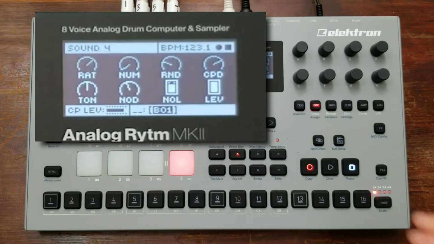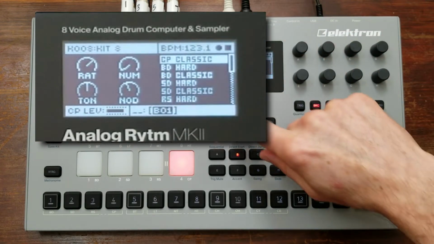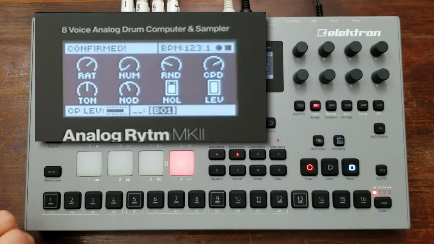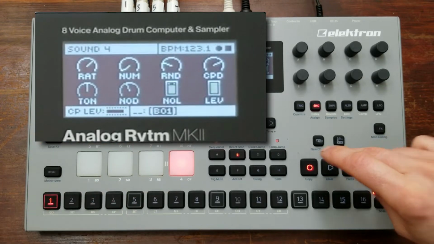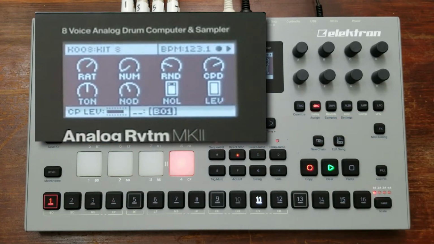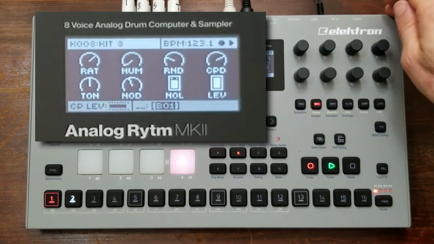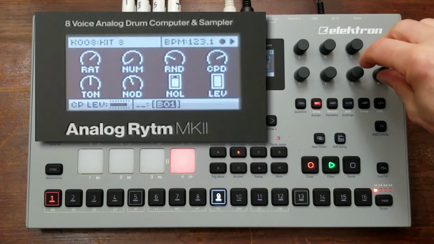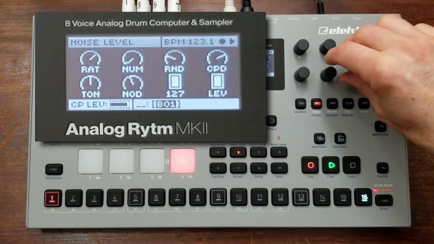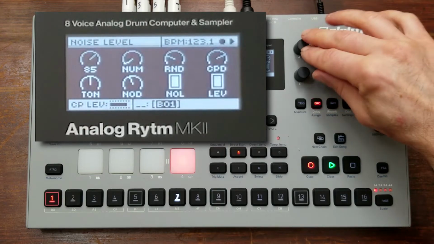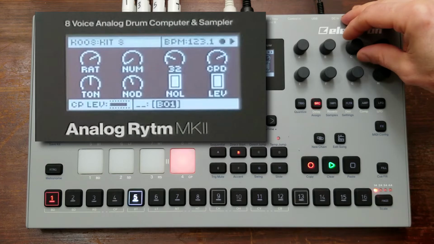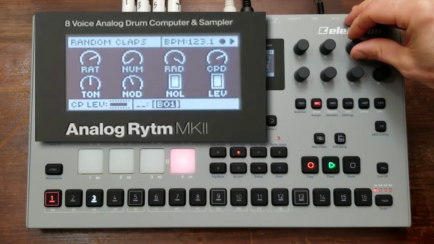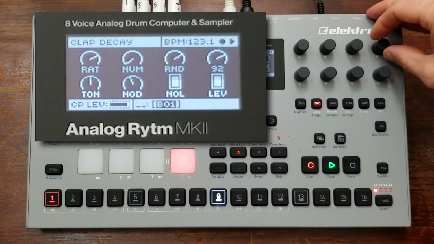Let's go over to clap. There's only one clap engine, and it's called Clap Classic. Let's go back to this one, take that off, put him on there. There's a clap. The analog clap thing, I'm not sold on this. So this is the noise level. You get clap rate, number of claps, how many random claps, and then clap decay.